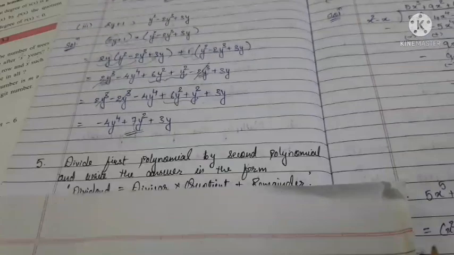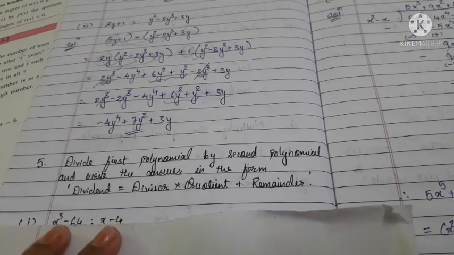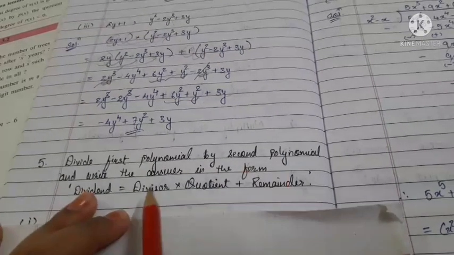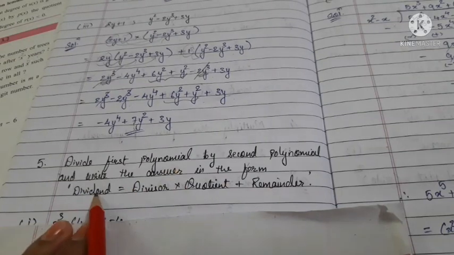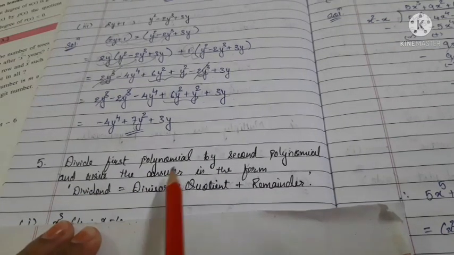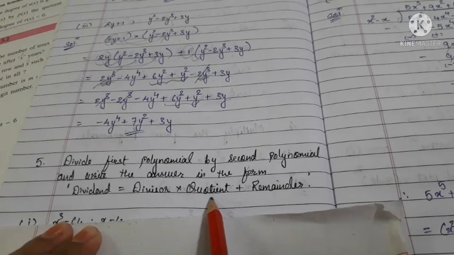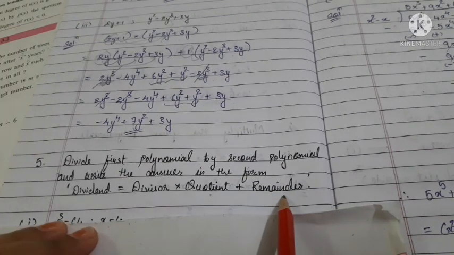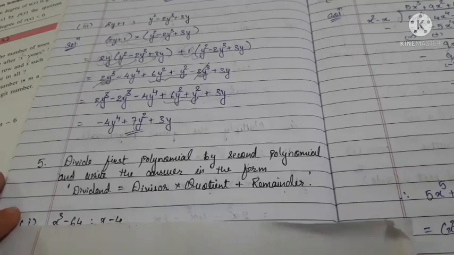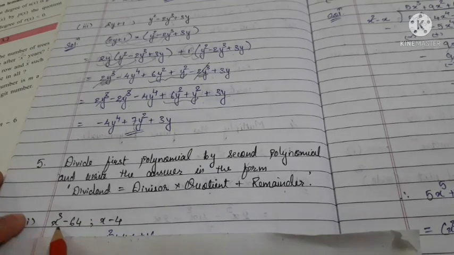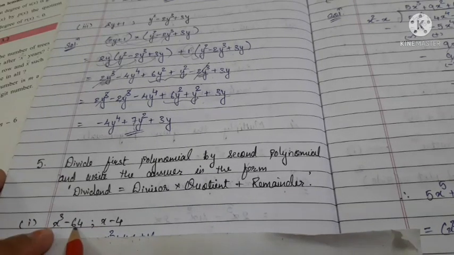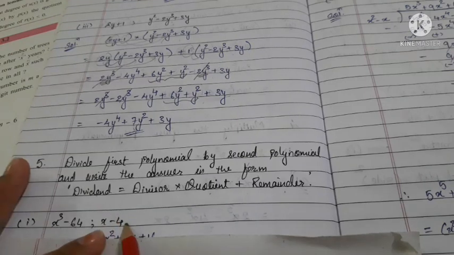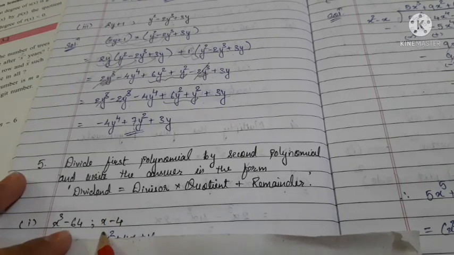Yes. Next question: divide the polynomial by the second polynomial and write the answer in the form of dividend equals divisor into quotient plus remainder. Like this way you have to write. So the first is given, x cube minus 64, and x minus 4. Here x minus 4 is the divisor.